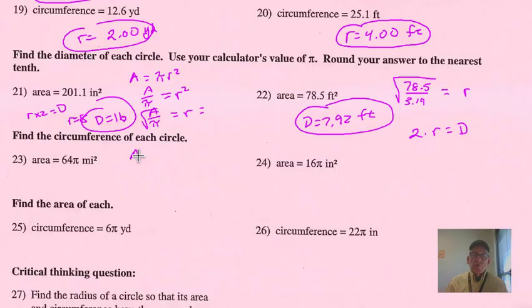We've got area equals pi r squared. R is going to be the square root of whatever a divided by pi is. Take the square root of that. That's going to be our r that we need. And we'll find the circumference. So then we're going to be doing 2 times pi times r for the circumference. So those are the steps.